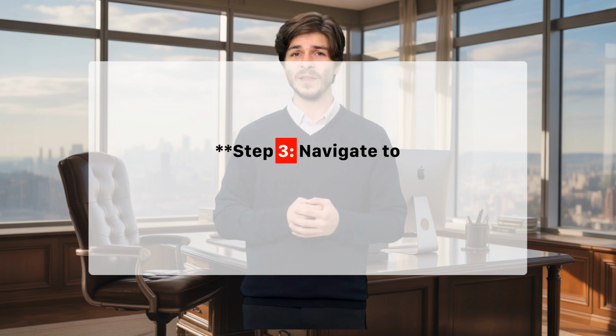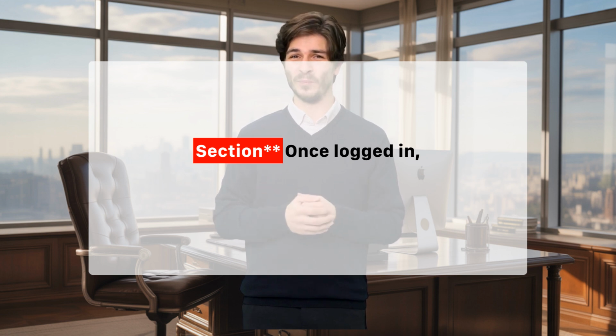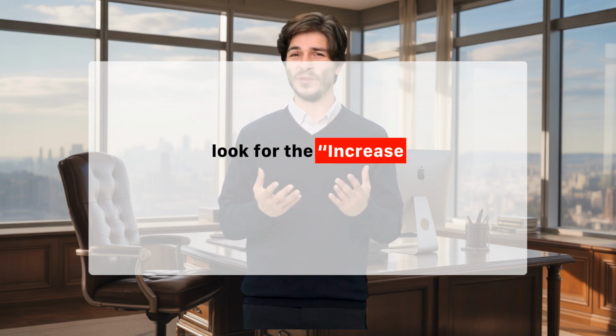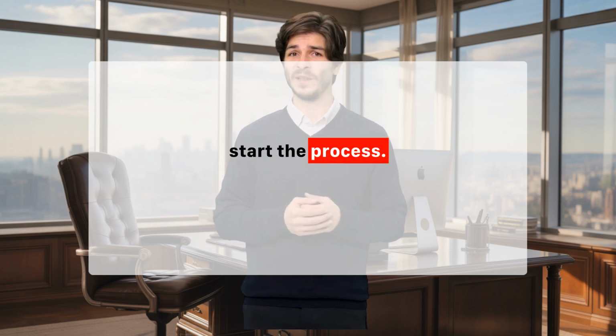Step 3. Navigate to the credit line increase section. Once logged in, look for the Increase Credit Limit option. This is usually found in your account management section. Click on it to start the process.